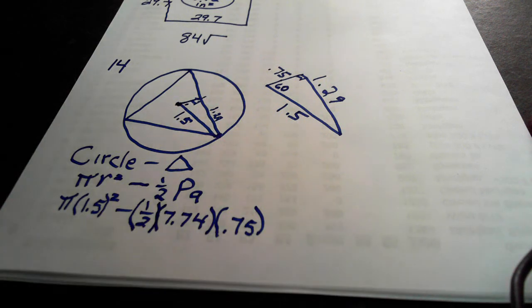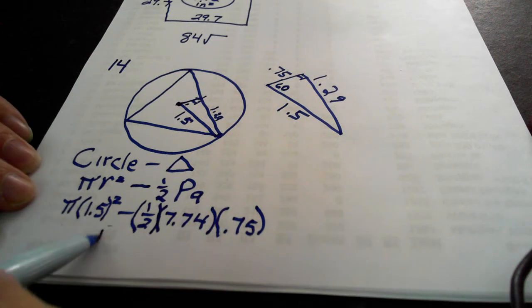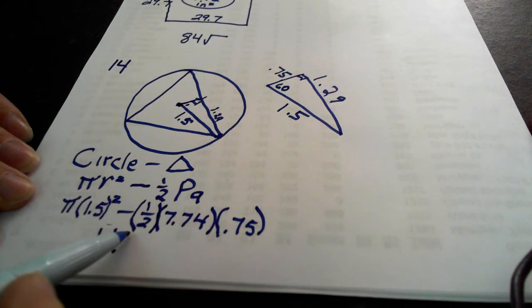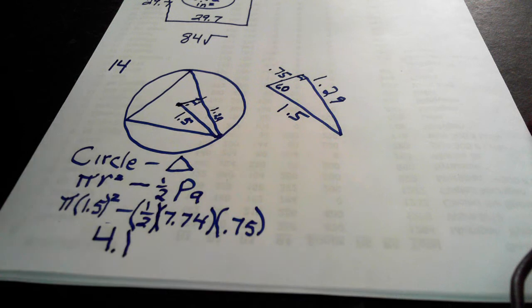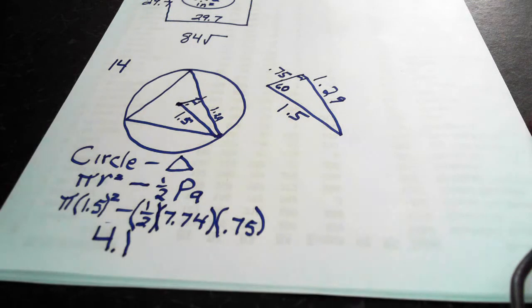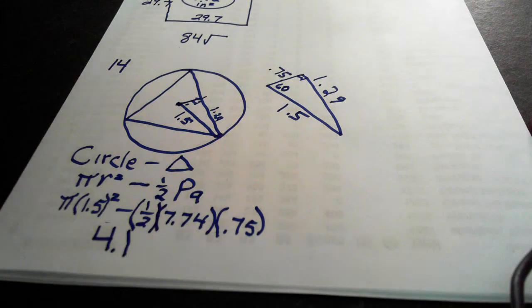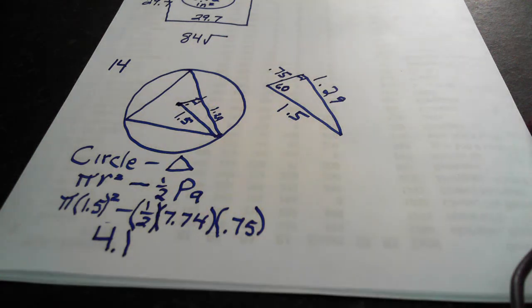And we'll check what the answer book is thinking for number 14. See how close she comes to 4.1. Let's try this again. It should be 4.1. Try it at home on your calculator. Mr. Gore, yeah, so 4.1.